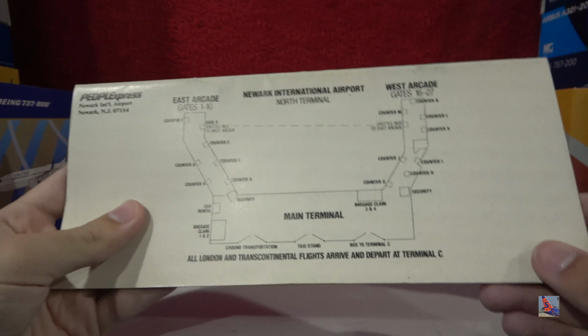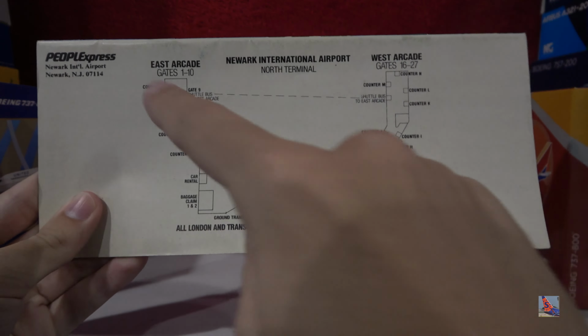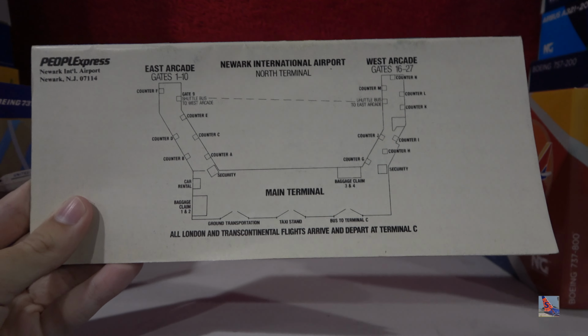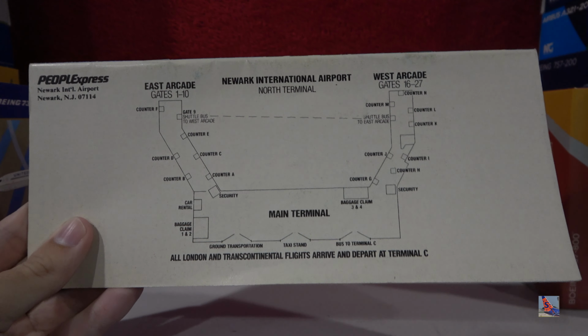But here's another map here on the back. We have the Newark International Airport, the North Terminal section. You got the East Arcade and West Arcade. I like those names. Counter A, Counter B, Counter C. That's really interesting. Instead of gate numbers, you got counters and all that stuff. That's actually kind of cool.